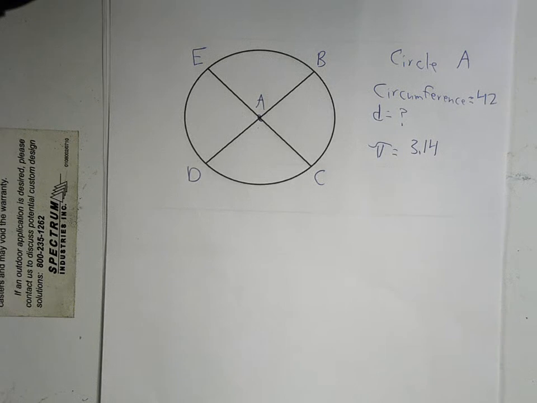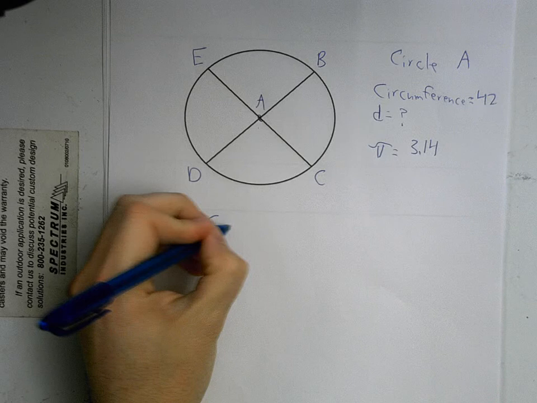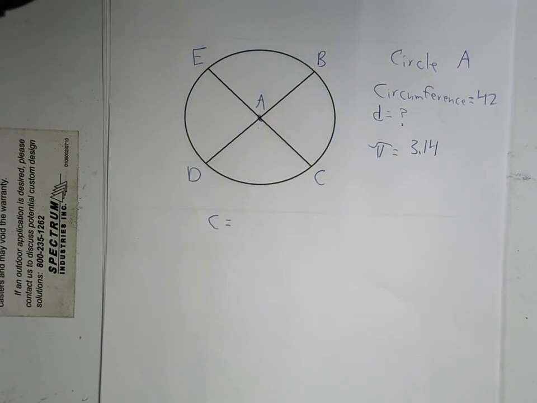We do. Can someone tell me how to set it up? So we know how to find the circumference, don't we? What is our formula for finding circumference again? What does C equal?